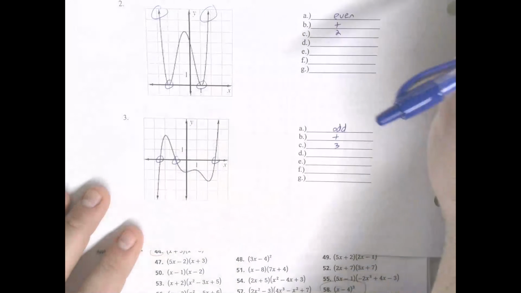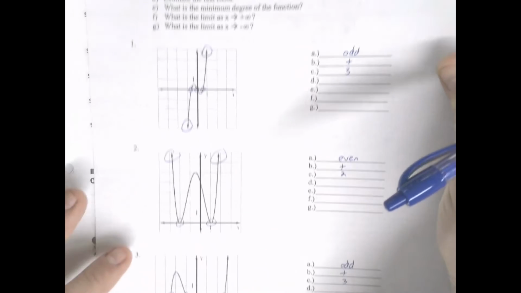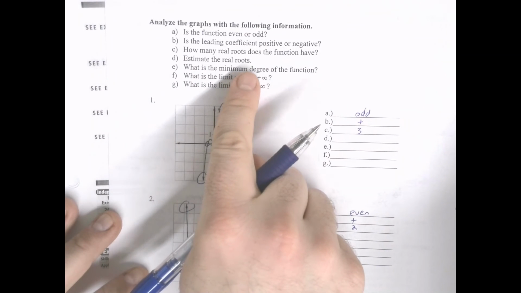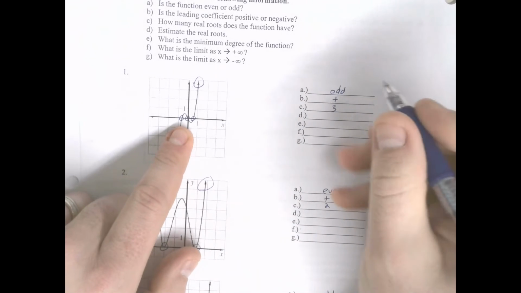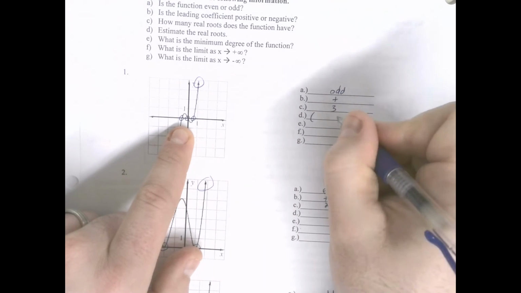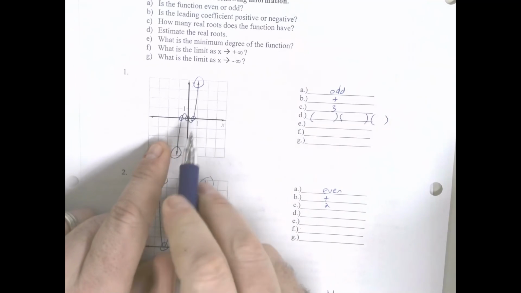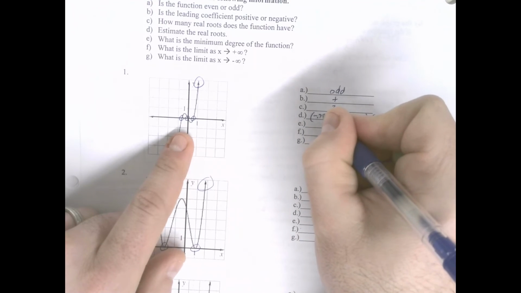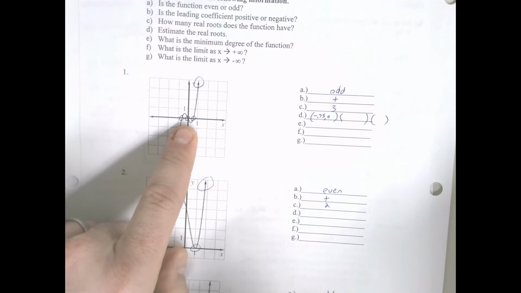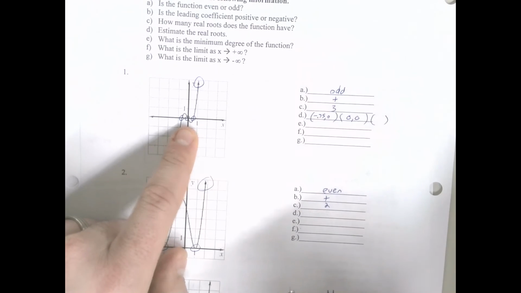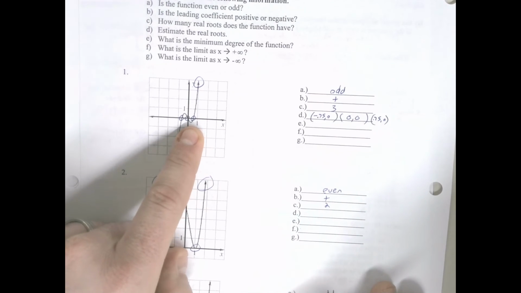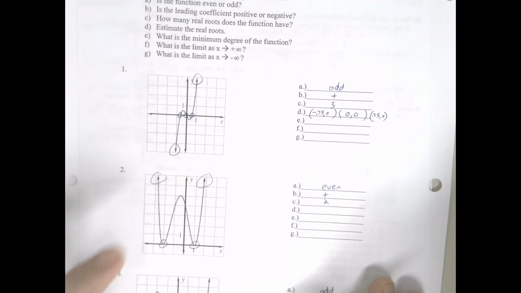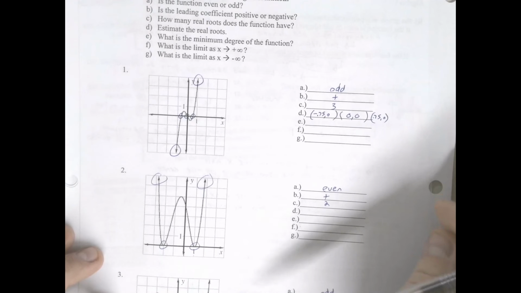Yep. All right, so letter D, let's look at this carefully. Estimate the real roots. So now we just got to put the coordinates down for each real root, right? Let's estimate on this guy. I'm going to have Blake tell us what he thinks. Looks like negative 0.75, 0. What would this middle one be? 0, 0. And then what about this one? 0.75? Yeah, there we go. So there's your 3 coordinates. Now let's do the same thing for the second graph.